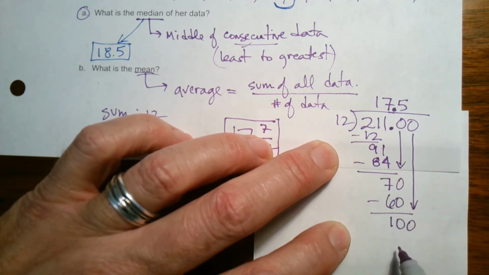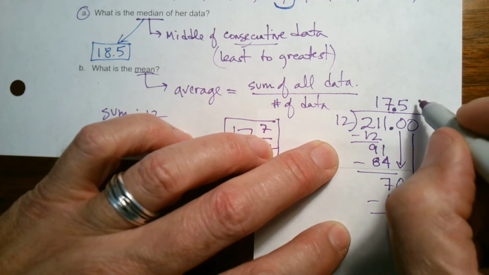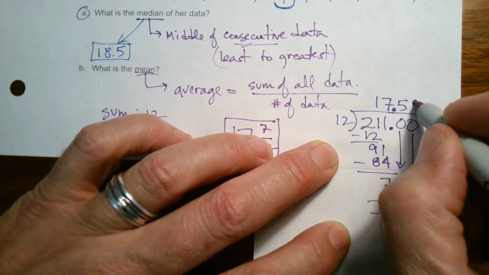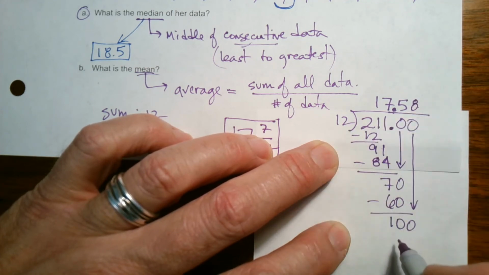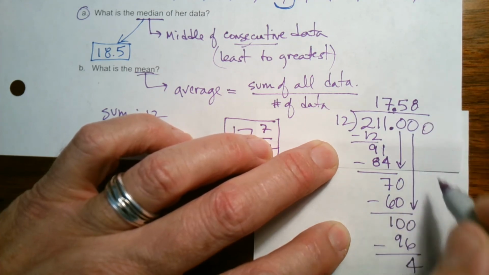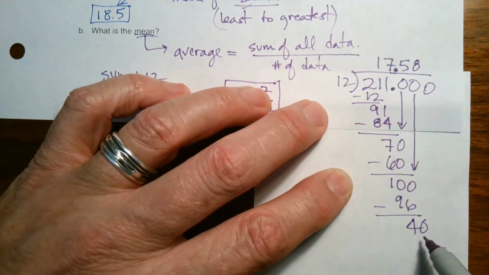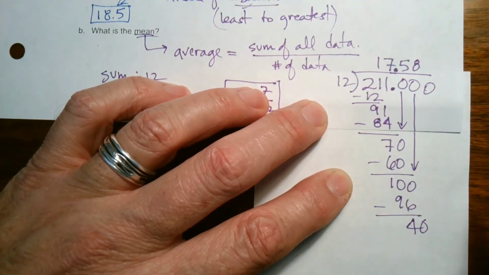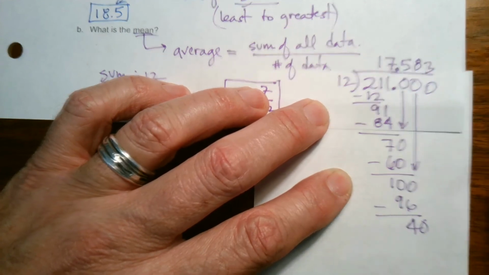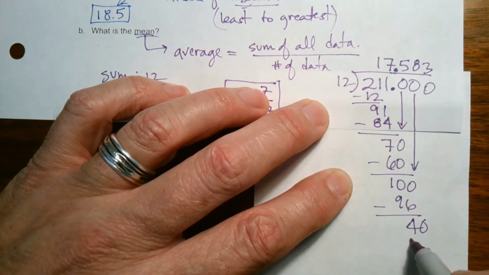12 goes into 100. Let's see, that's going to be 8 times. 8 times 12 is 96. Subtract, I get a 4. I've got to bring another 0 down. And let's see, 12 goes into 40 3 times. And if I subtract, I get 36. And what's going to happen here is I get another 4.